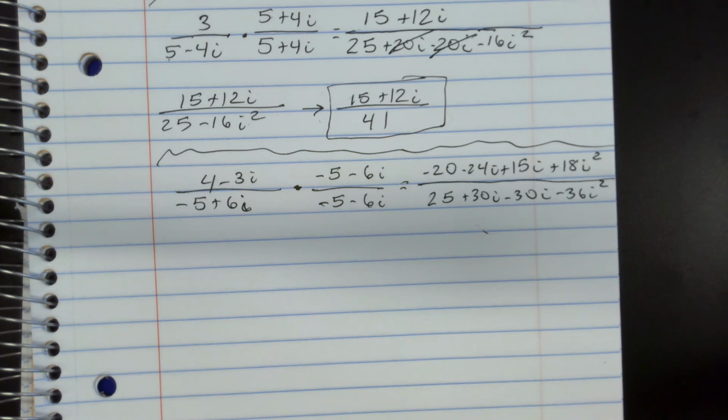Okay, hopefully everyone FOILed it all right. You should have got negative 20 minus 24i plus 15i plus 18i squared on top. Correct me if I'm wrong. And then on the bottom, 25 plus 30i minus 30i minus 36i squared.